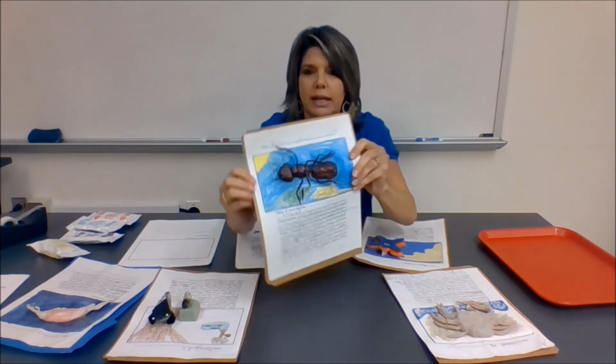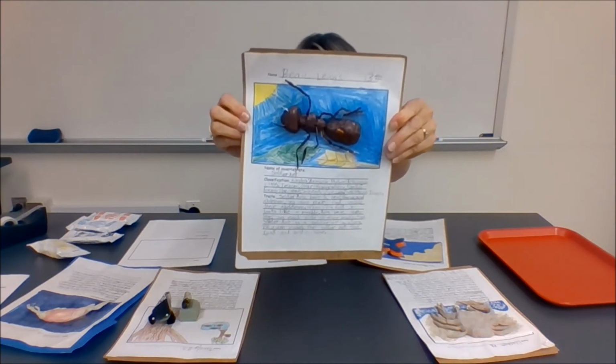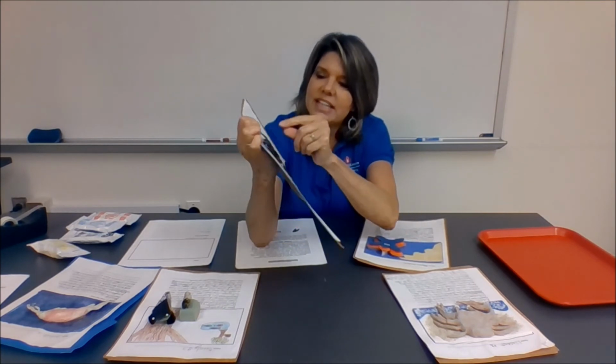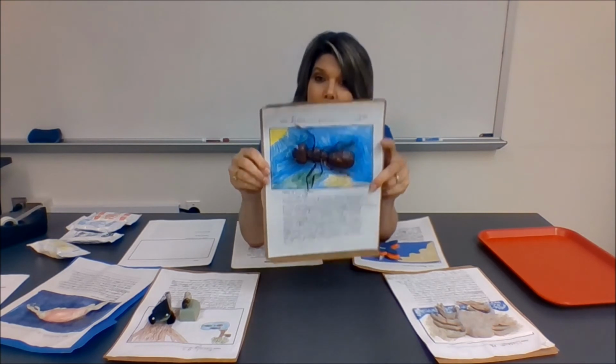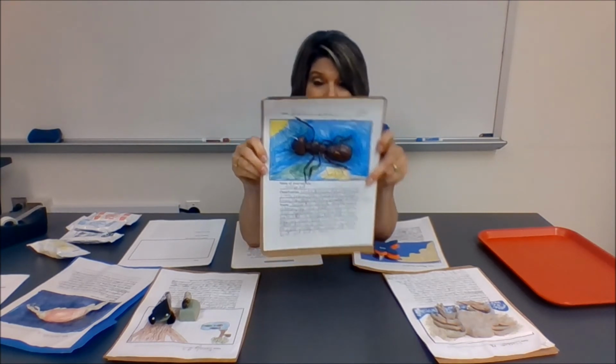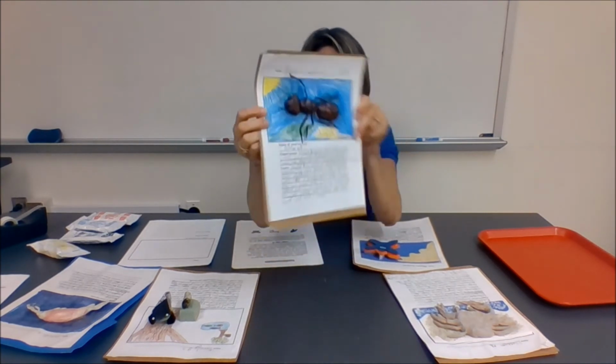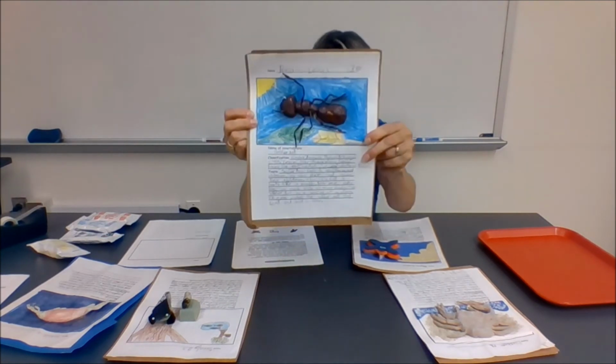Here is a soldier ant. This one's pretty. This has got some weight to it. You can tell he's used modeling clay. And what I thought was very creative are the legs and the antenna are made of bread ties, bread twist ties. What a smart, creative way to reuse something. So I think that was a great idea.